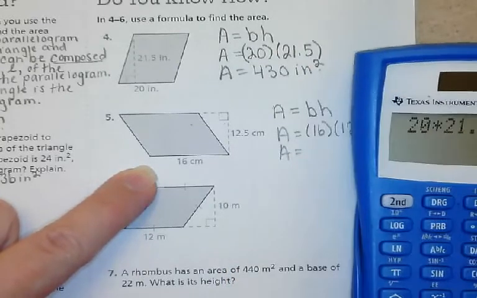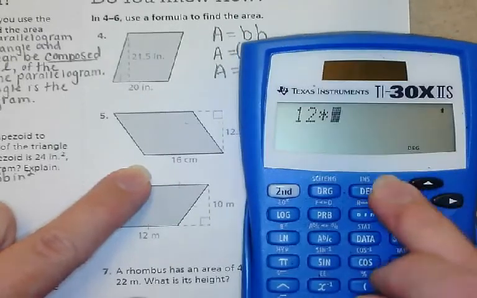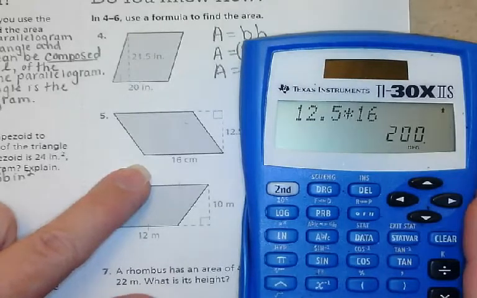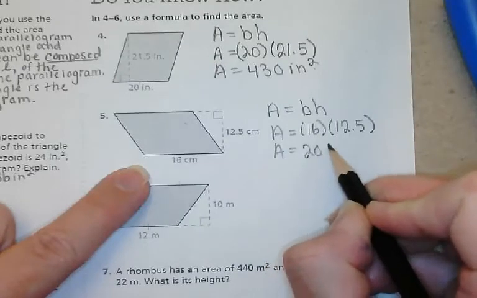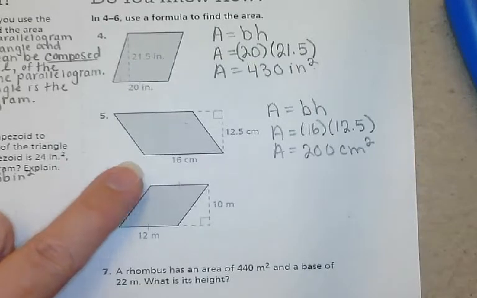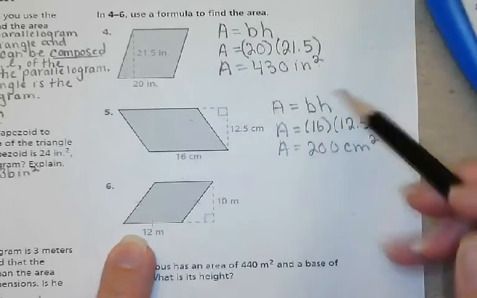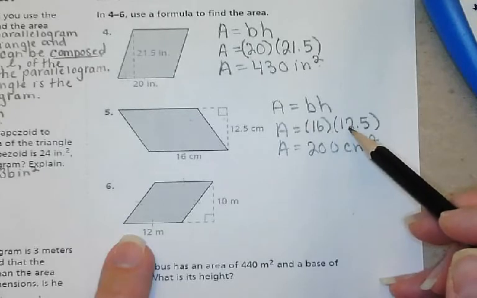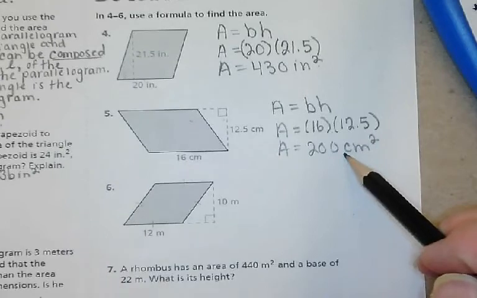And then we just multiply 12.5 times 16, and we get 200. So we have 200 centimeters squared. Okay, so take about 2 minutes and make sure you're showing all 3 steps. Start with your formula, plug in the values you're given for your base and your height, and then your final step would be the answer.